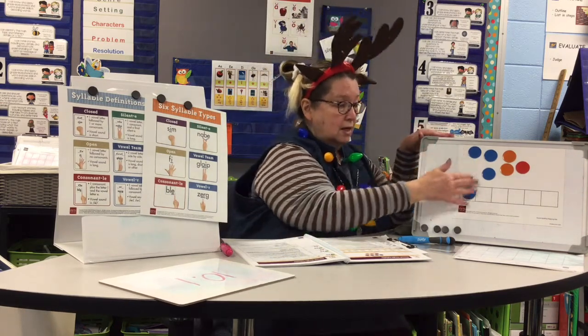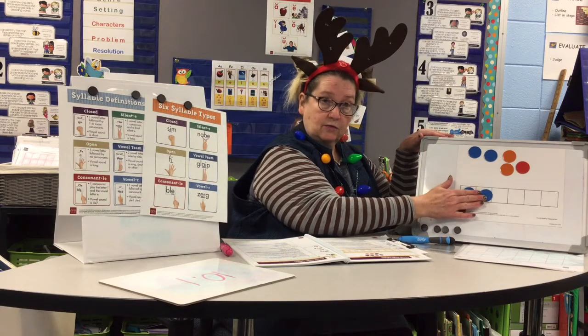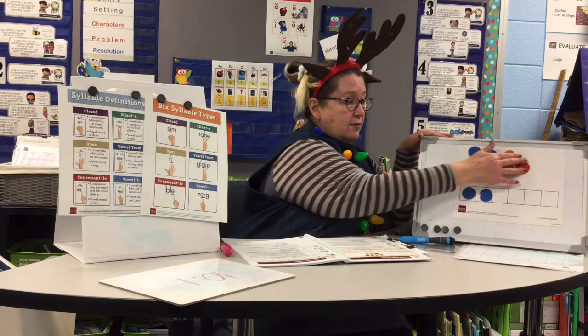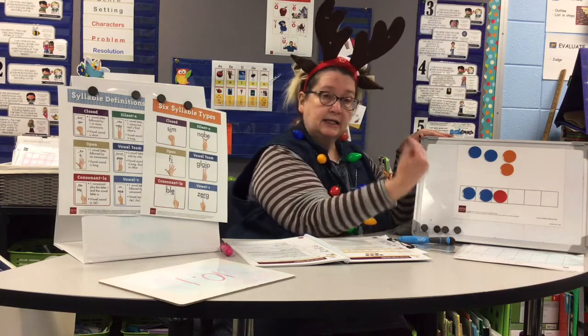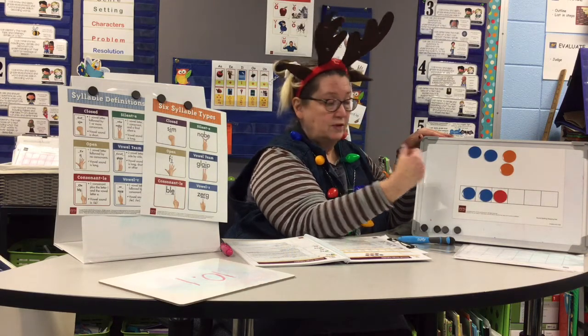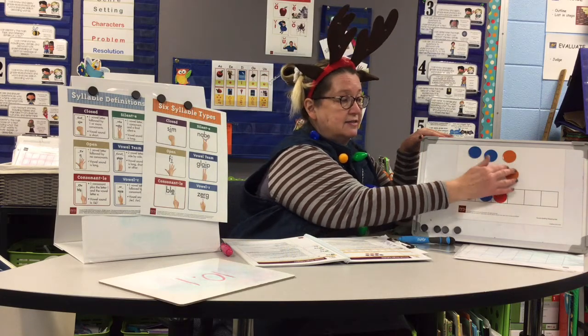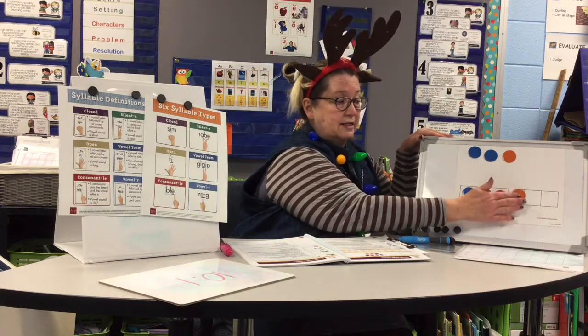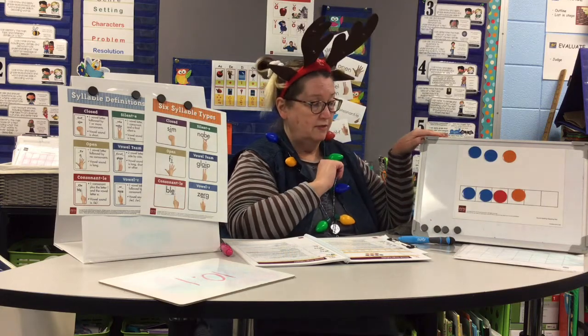So, b-o, that's definitely our consonant blend. So we've got two right here. And then we have a, and then there's the k. And if you've been working through these lessons, you know that when we hear that k at the end, it's going to be the CK, which is a digraph. So we'll go ahead and put that in there, okay?